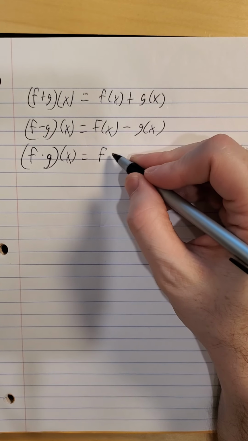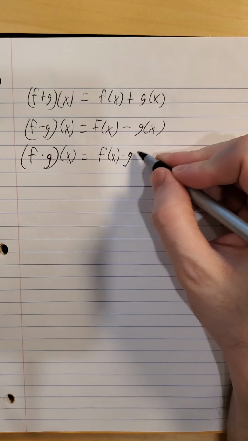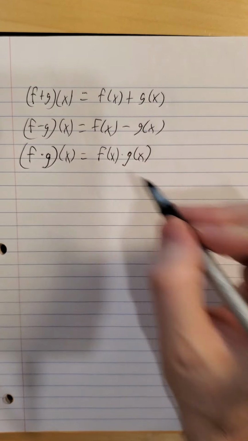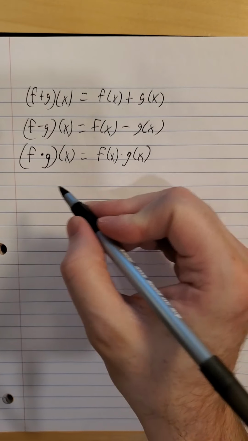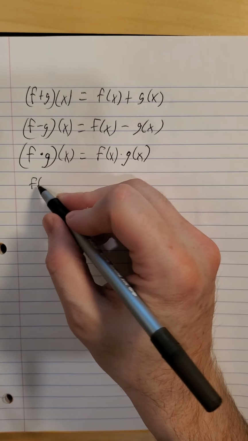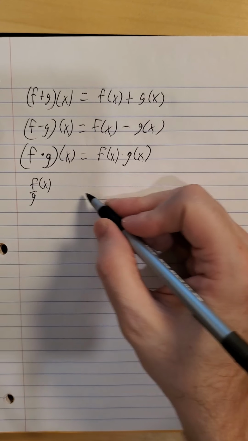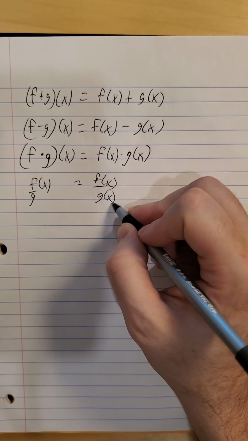Composition, of course, you don't want to get that confused with composition. Multiplication and composition, very different operations. So small little dot for the multiplication here, I did not mean to make that one even bigger. And of course, division, f over g of x. It's just f of x divided by g of x.